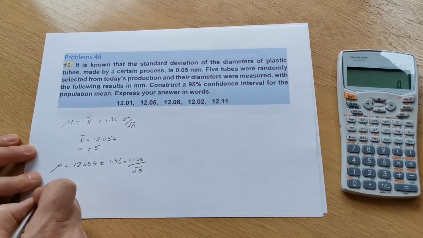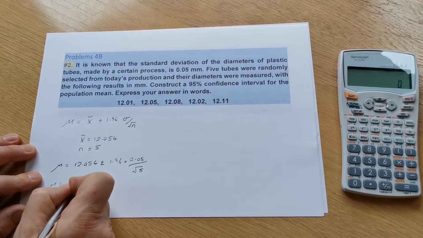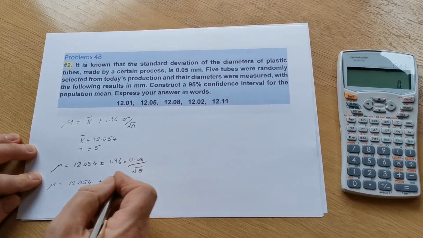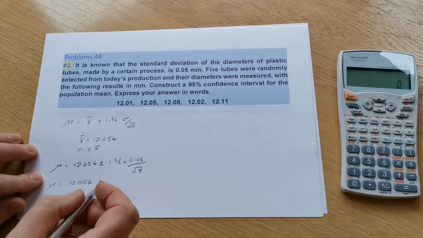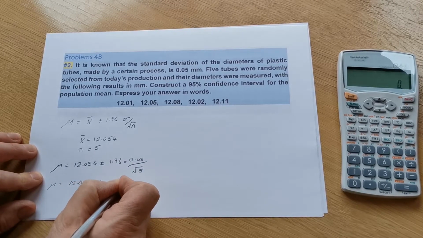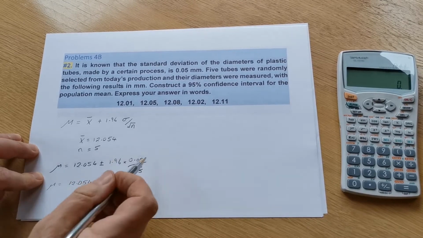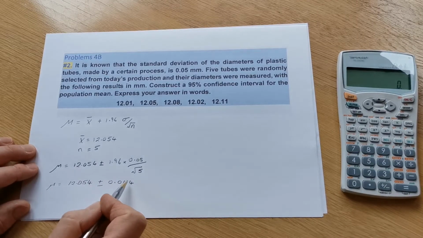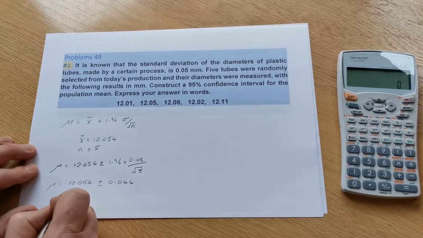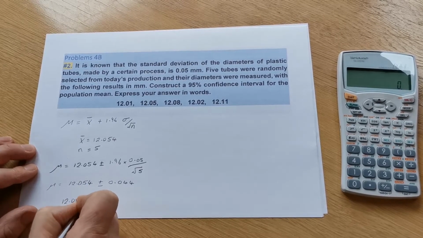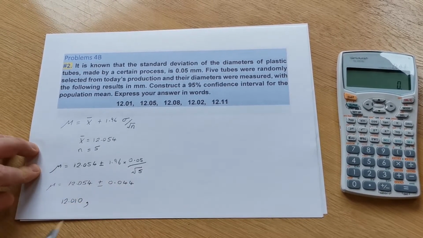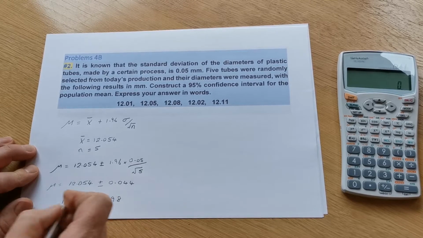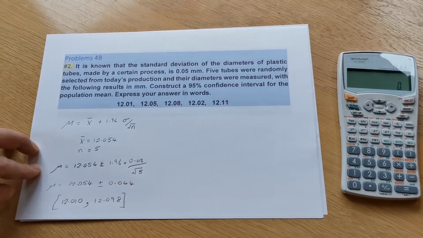Now this here is the point estimate. Mu equals 12.054 plus or minus, this is the margin of error. So multiplying these together in our calculator, we get 0.044. Multiplying 1.96 by 0.05 and dividing by the square root of 5. So we subtract the margin of error from the point estimate, and that gives us 12.010. And we also add the margin of error to the point estimate, and that gives us 12.098. So that there is a confidence interval for the mean of that population.